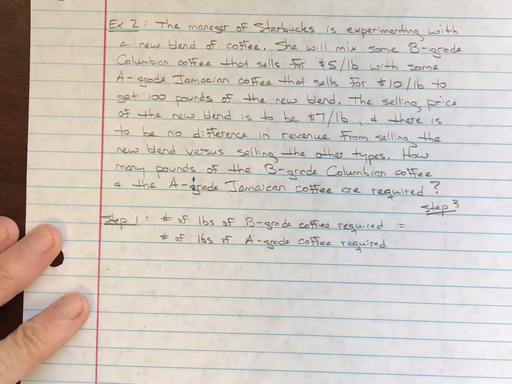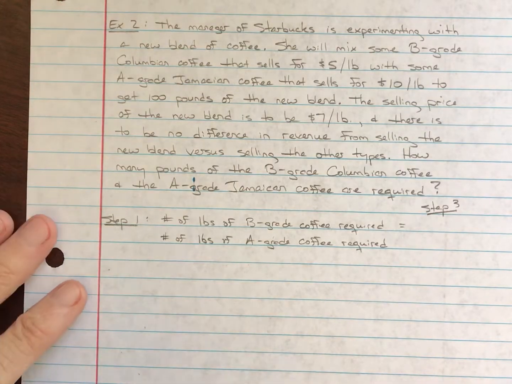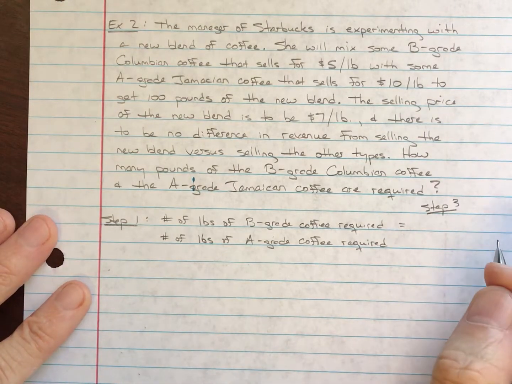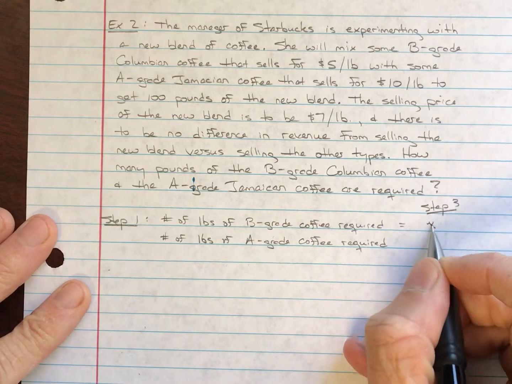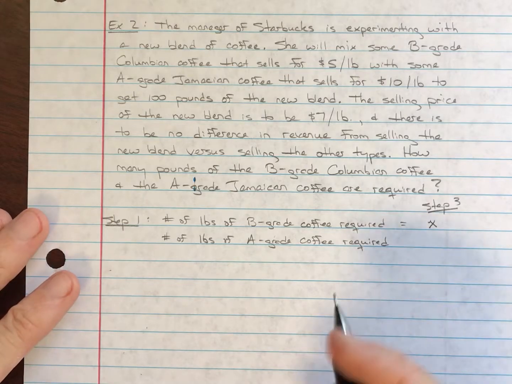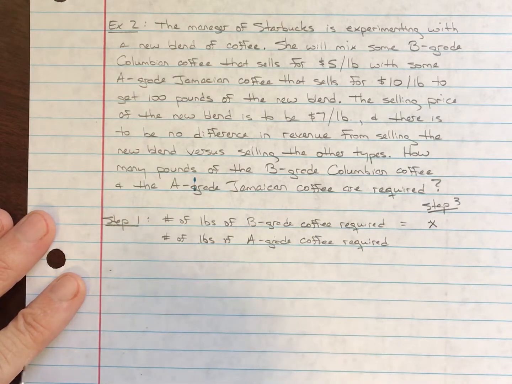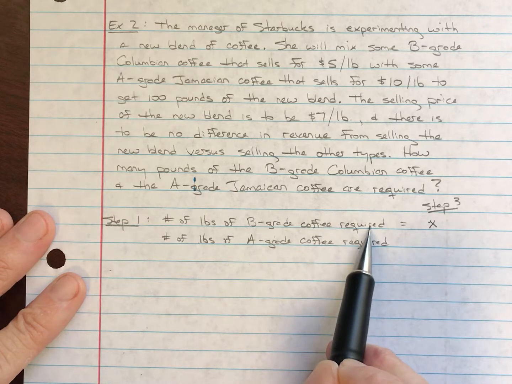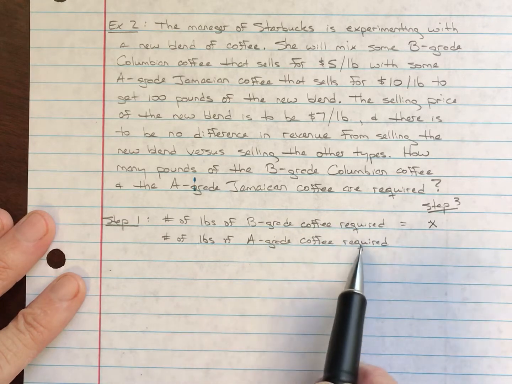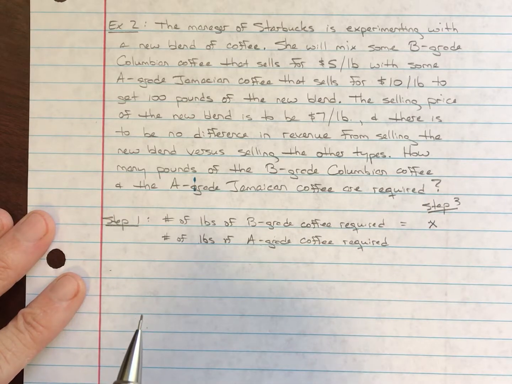And let's think about something here. We want to try to use as few variables as possible, as we know. So let's say the number of pounds of B grade, that's going to be X. Now, can I use this unknown to determine the number of pounds of A grade? If X pounds of B grade are required, how many pounds of A grade will be required if I want to use the variable X?